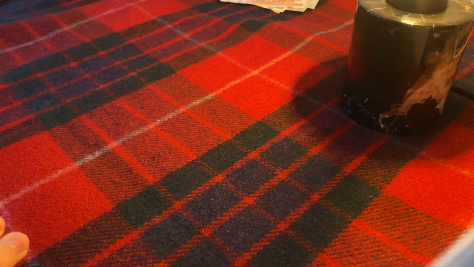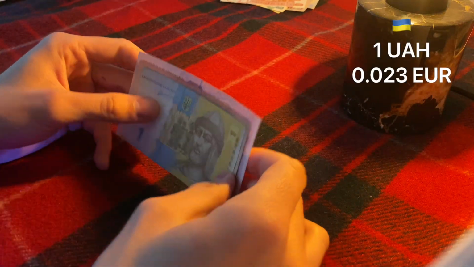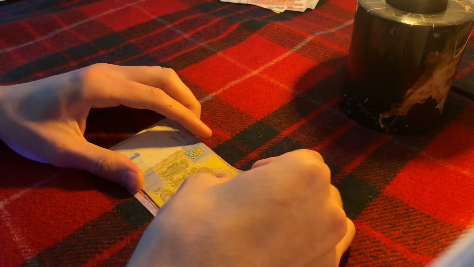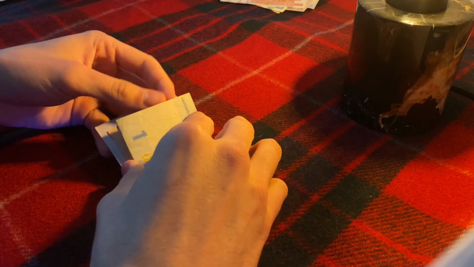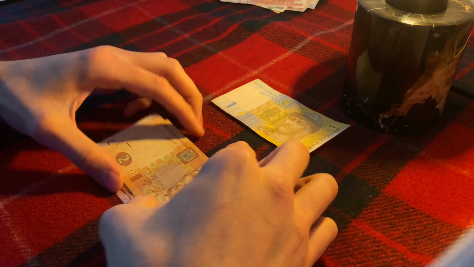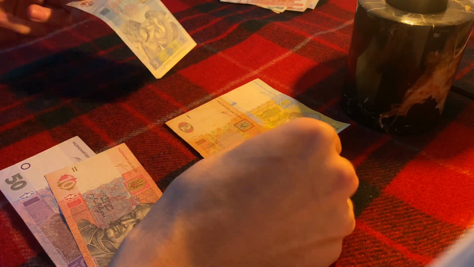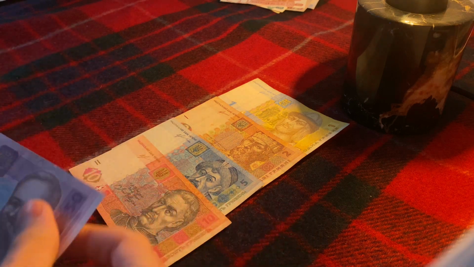Okay, and the last currency that I have from Europe are the Ukrainian Hrivna banknotes, from which I have the 1 Hrivna, 2, 5, 10, and 50.